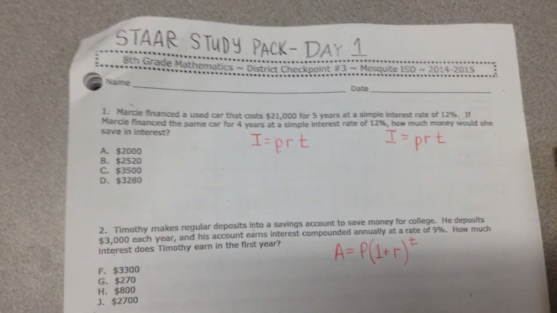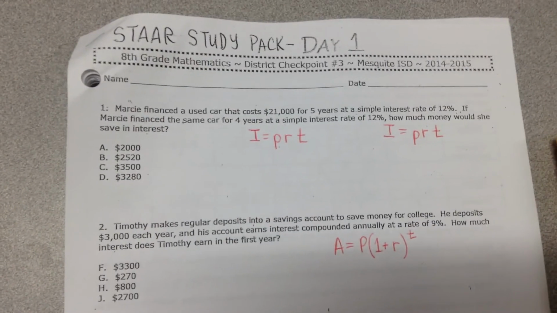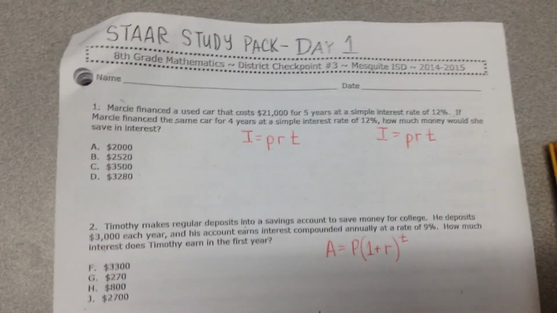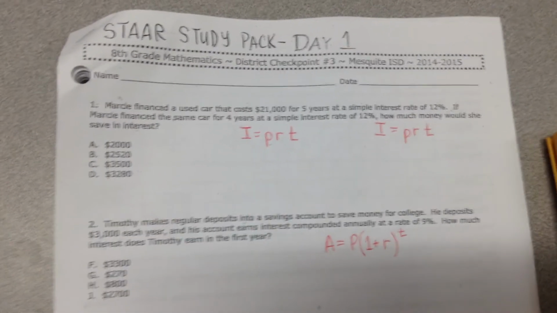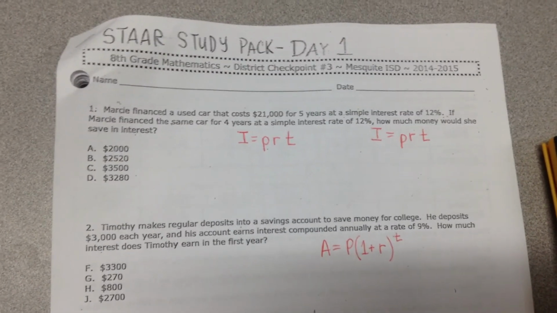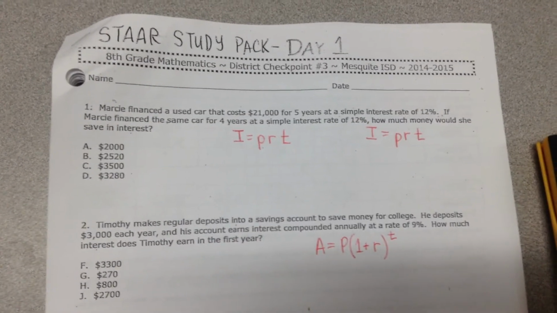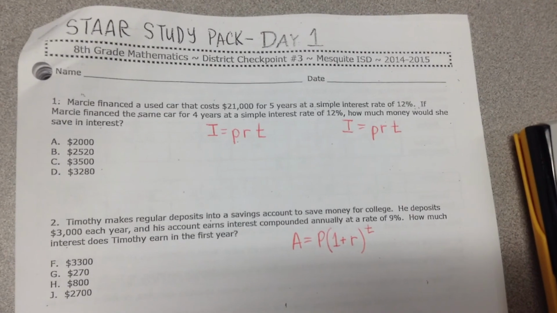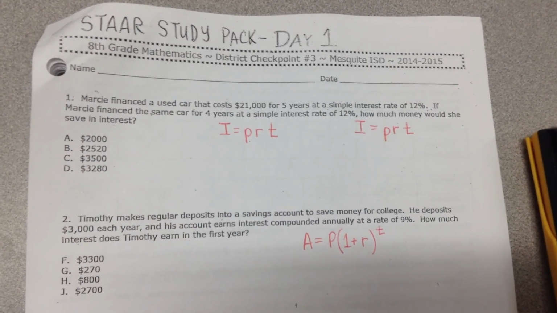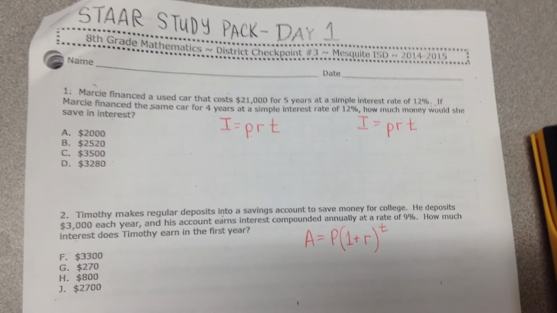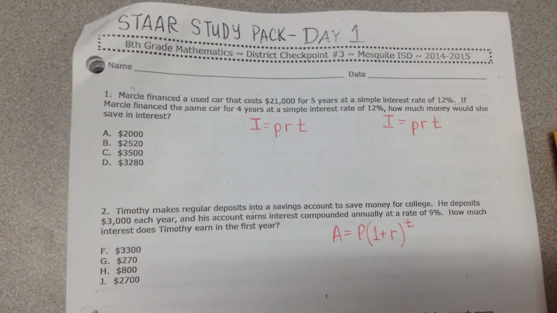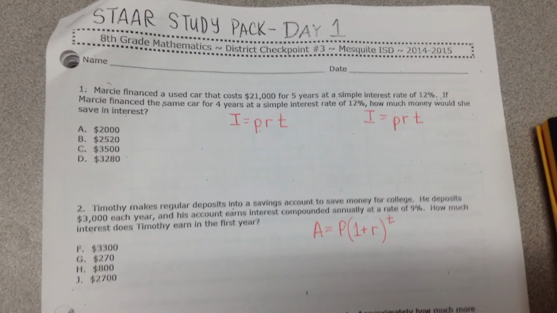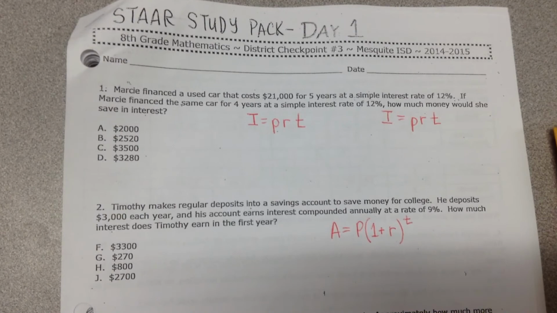And here we go. So this is your last district checkpoint, the one we just took, and that's the way this whole video series is going to work, is we're starting with the ones that are most fresh in your memory and working backwards towards all the tests we've taken throughout the year. And the last one will be the first one you took at the beginning of the year, and hopefully some of those things that you haven't seen in a while, that will help refresh your memory about them.